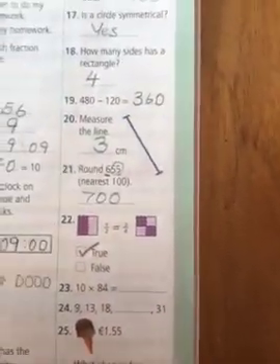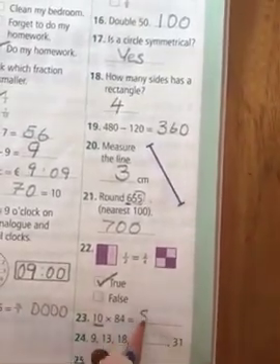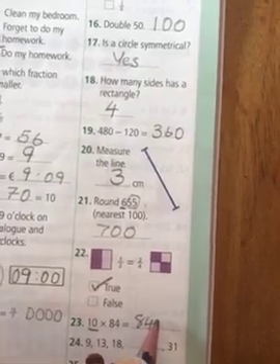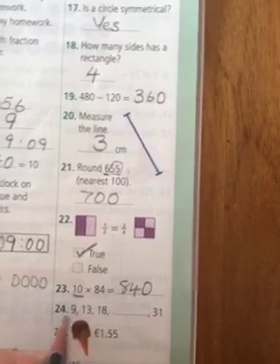10 times 84. Now, when I multiply a number by 10, all I do is add a 0 to the other number. My other number is 84, so I just add a 0, 840.